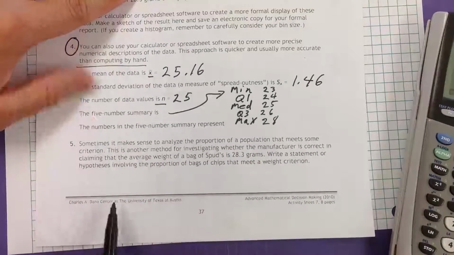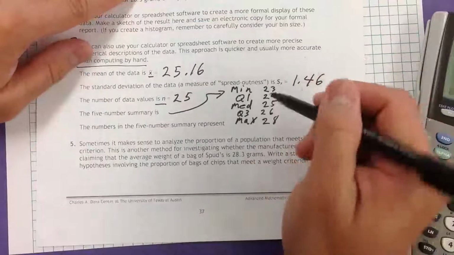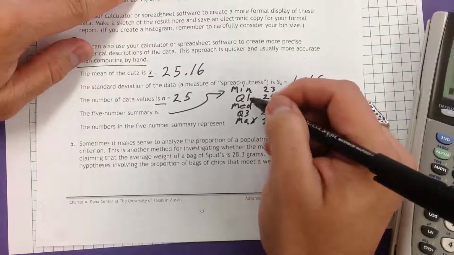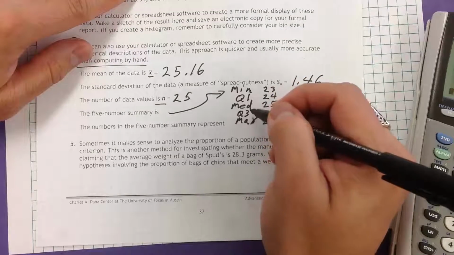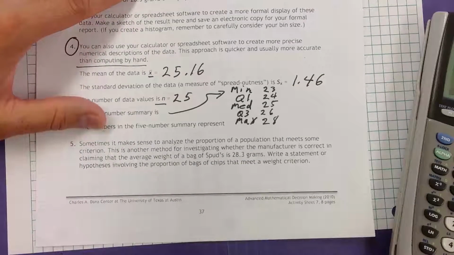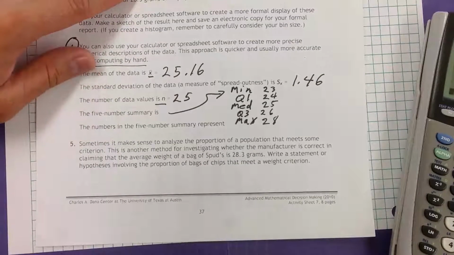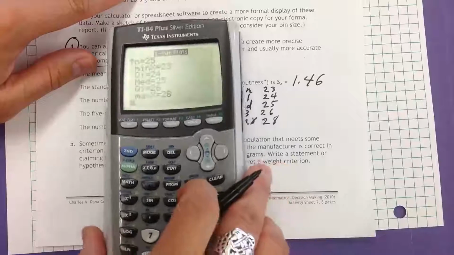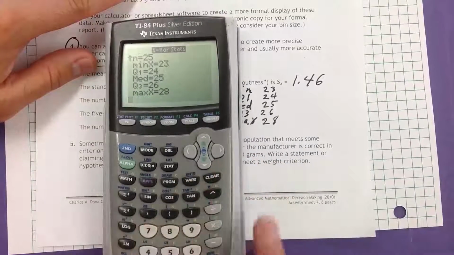Alright, this represents just our 5-number summary. Our minimum, our quartile 1, our median, our quartile 3, and our maximum. And so this represents the points on the box and whiskers graph. That's really, really interesting that we can go ahead and get all this just from our calculator from using that one command, one var stats.